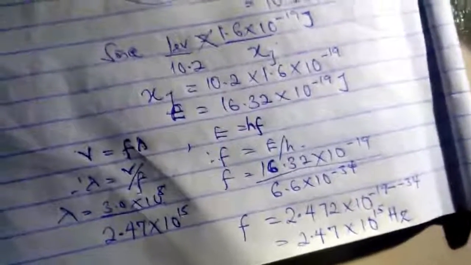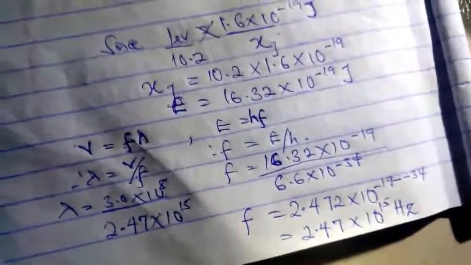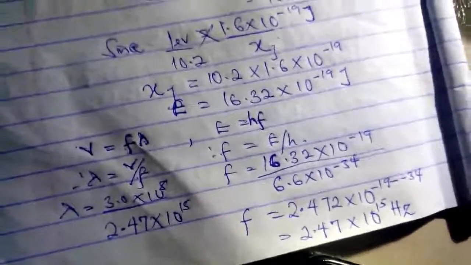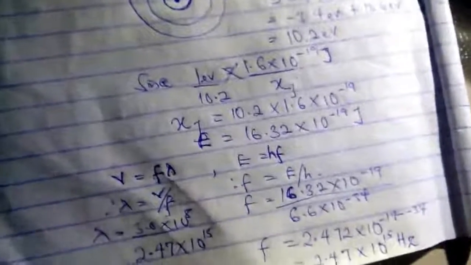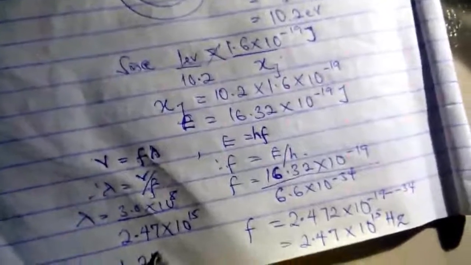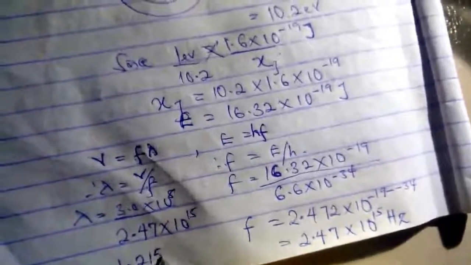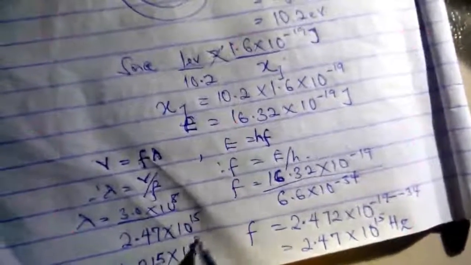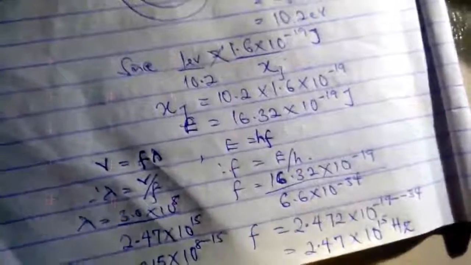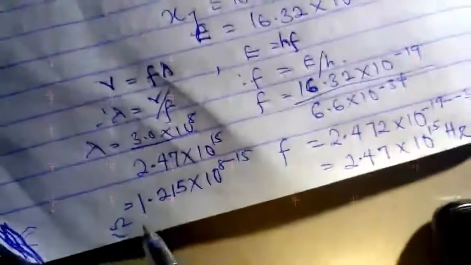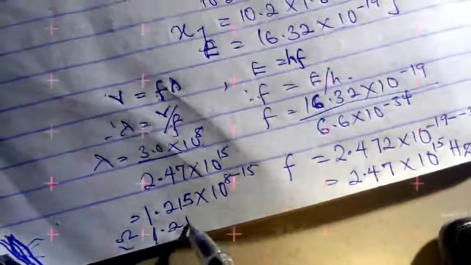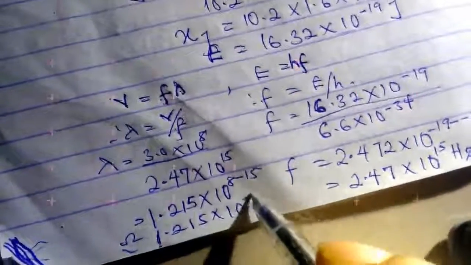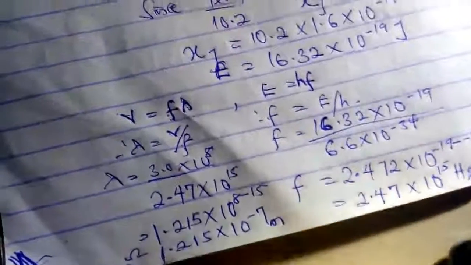So 3 divided by 2.47 equals approximately 1.215 times 10 raised to power 8 minus 15, which is approximately 1.215 times 10 raised to power minus 7 meters, and that's our answer.